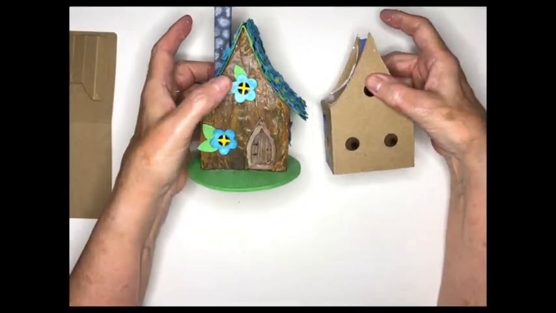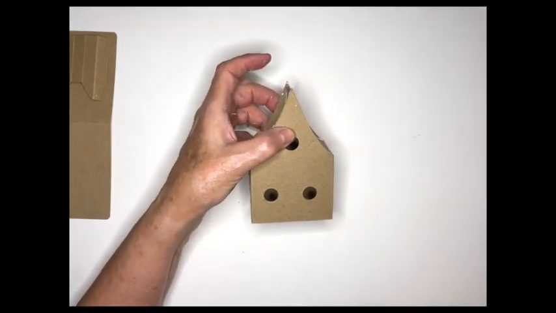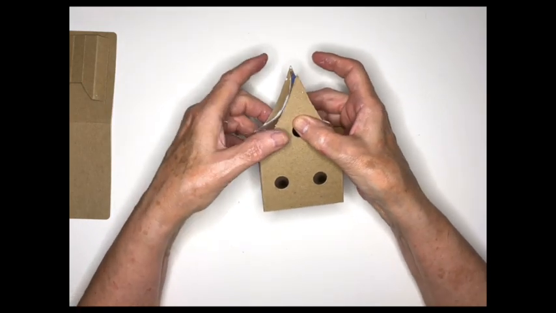When I was constructing this version, I made a separate video clip showing how to glue on the roof and to glue on the chimney. That's what you'll see next.